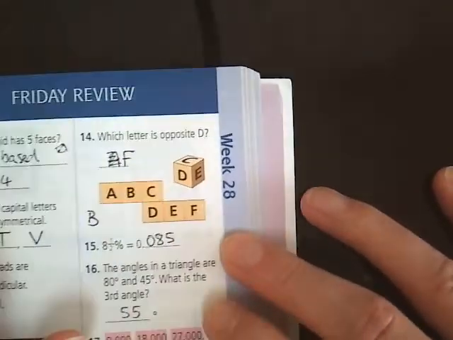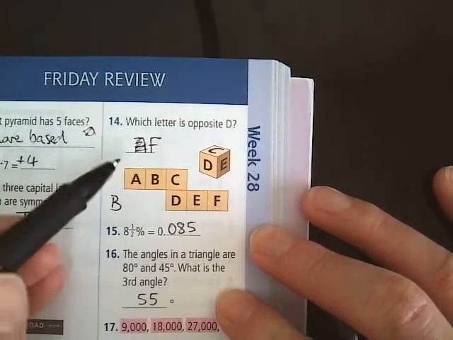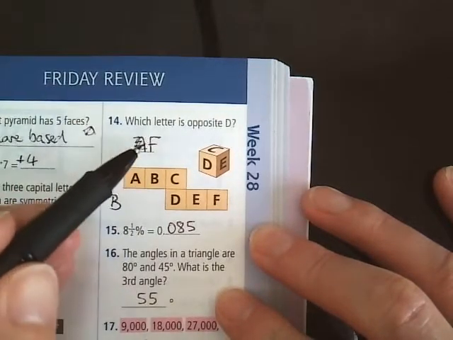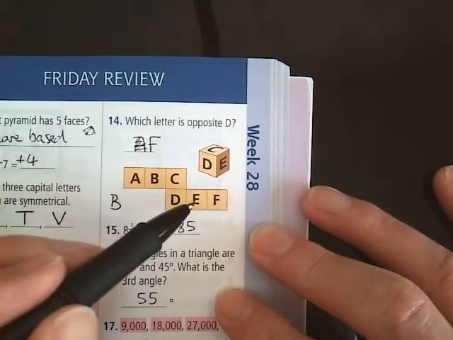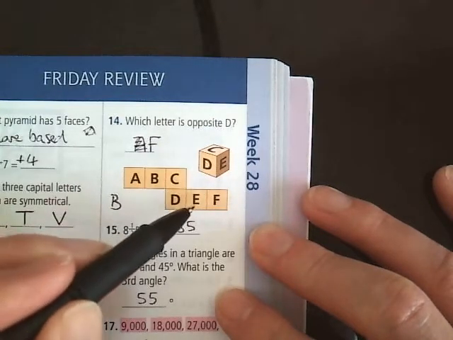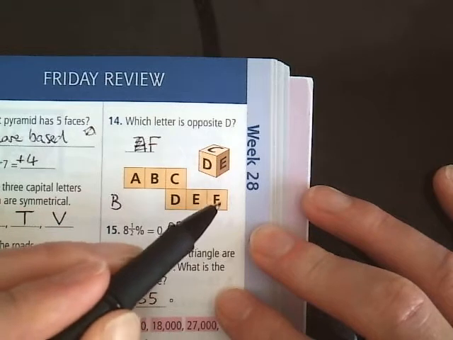Question 14. Which letter is opposite D? I'm making a bit of a mess of this at the start. I wrote A, but it's not. It's F. The next one there around the corner is E, and then around the corner from that again is F.